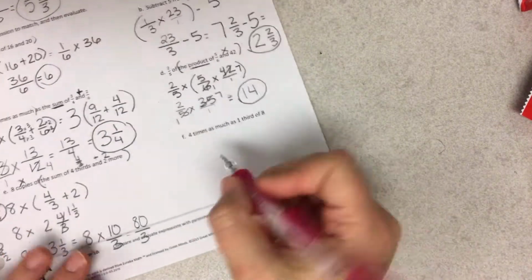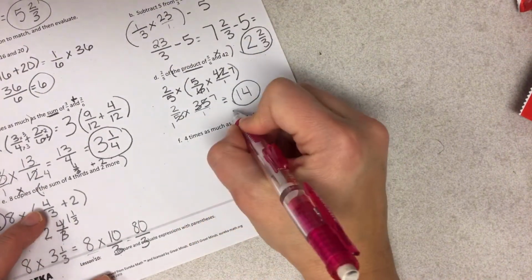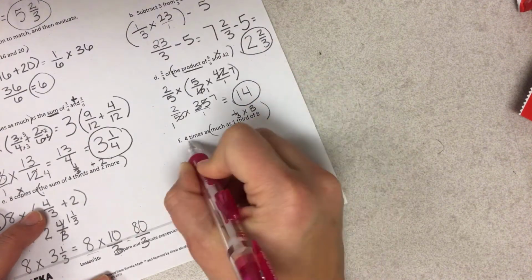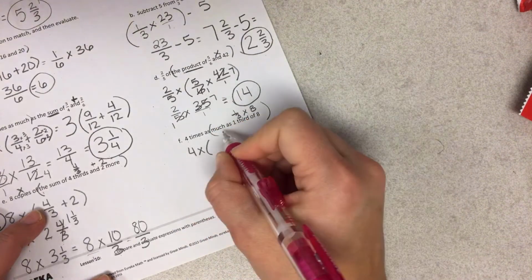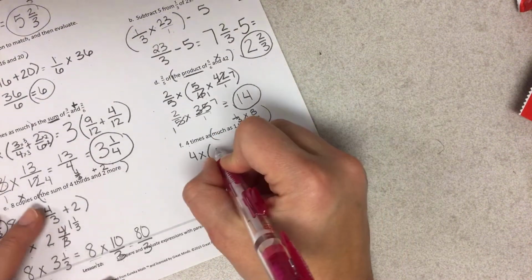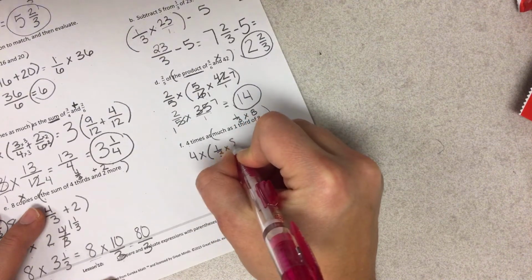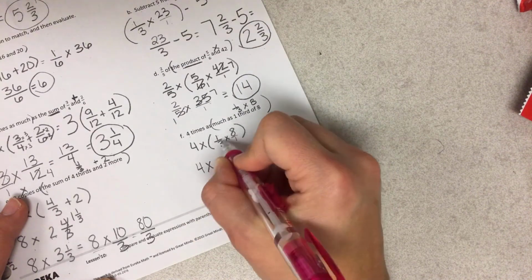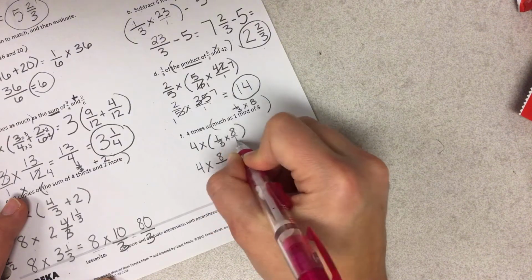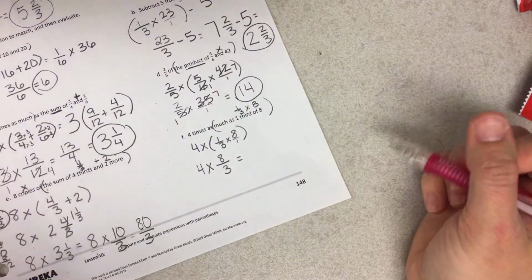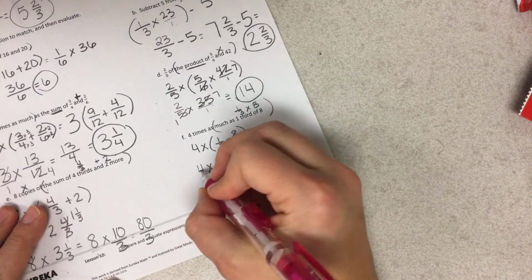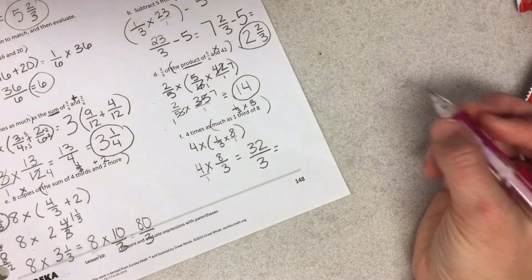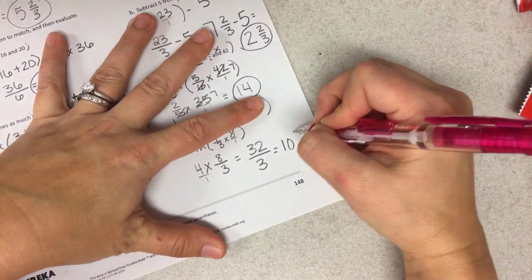Okay. Same thing here. I've got 4 times as much as 1/3 of 8. So I'm going to multiply that by 8. And then again, of course, this says 4 times and then as much as 1/3 of 8. So I'm going to do 1/3 times 8. Okay. So I'm going to do 4 times, and then remember, guys, just multiply across. 1 times 8 is 8. 3 times 1 is 3. Now I can go ahead and multiply this again, and 8 times 4 is 32/3. And when I simplify this, I'm going to get 10 and 2/3.